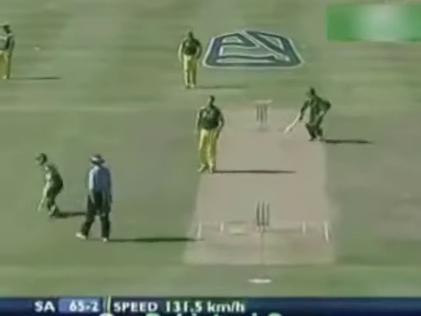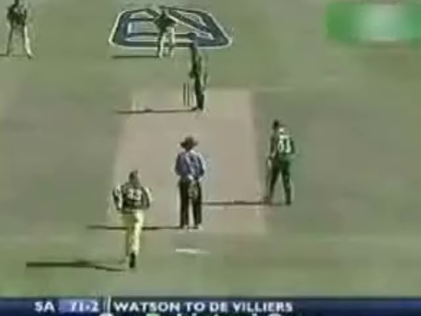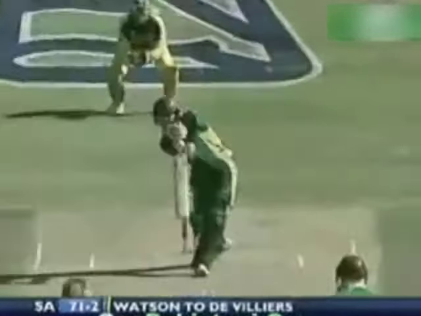That's through the covers, open the face, and a run away for 4. And that's down the ground. He's got some beautiful timing on that. Whether it'll go the whole way, yes it does.